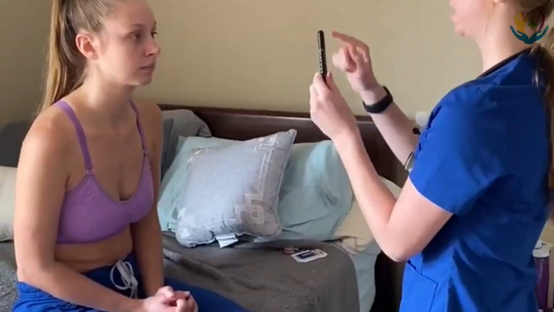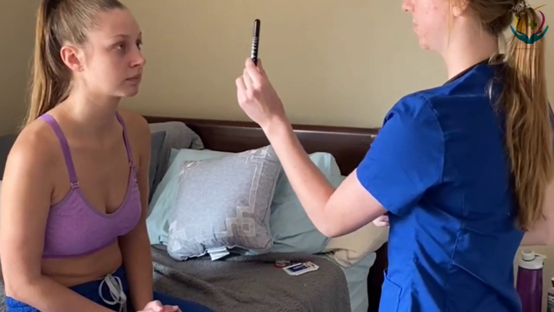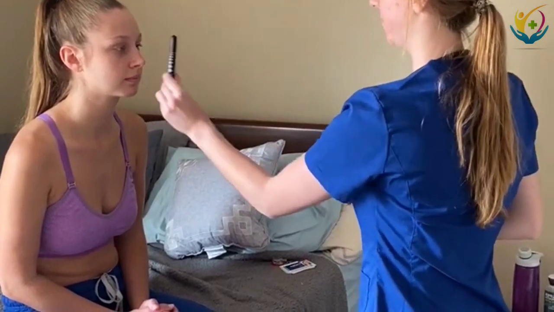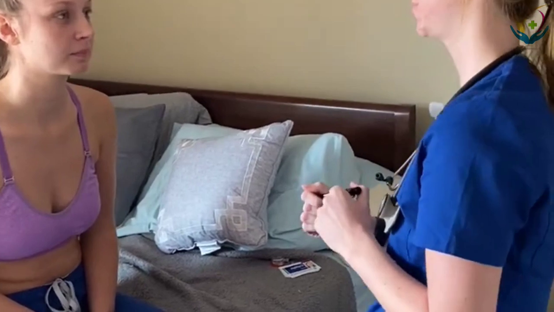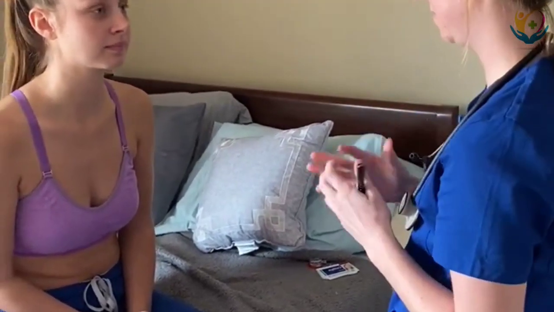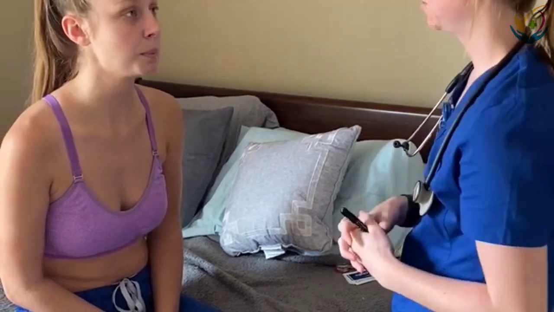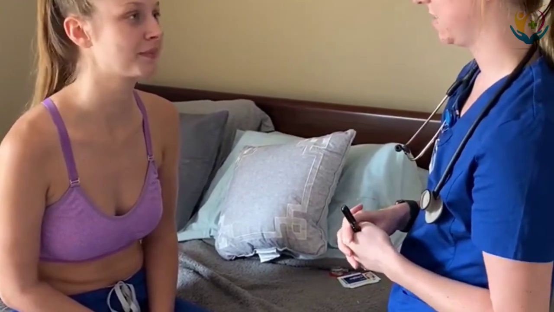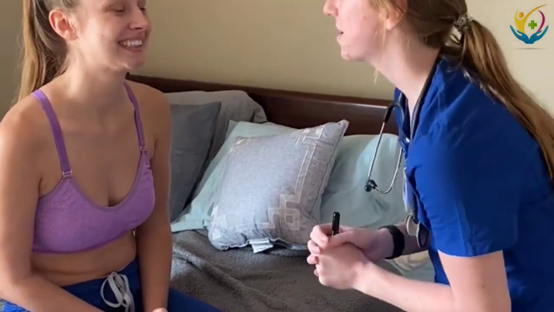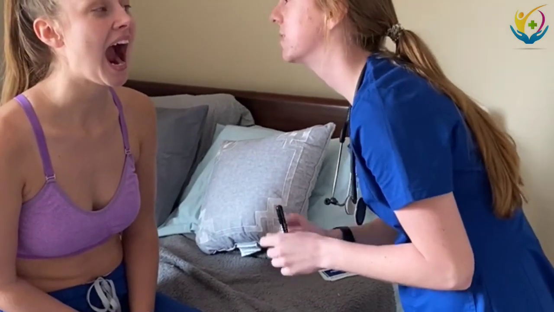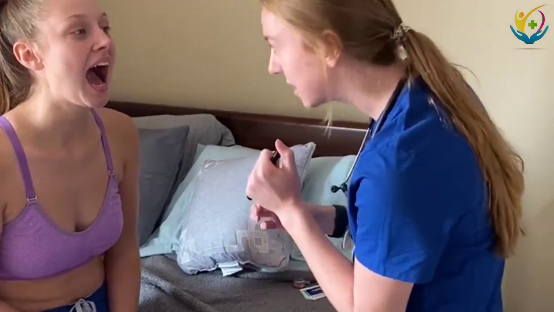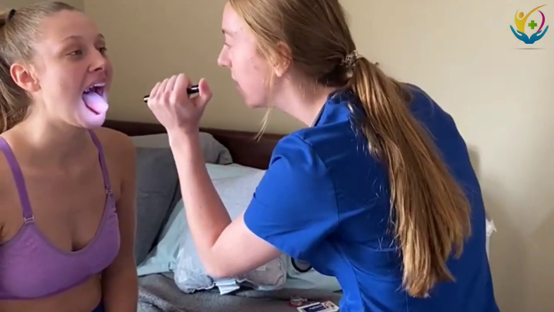Last thing, I'm going to need you to look at my pen as I bring it towards your nose. Her eyes converged and accommodated to the pen. Now I'm going to do your mouth assessment. So her lips are pink and moist with no signs of cracks. Do you use dentures? Do you still have your tonsils? Yes. All right, perfect. Open up, please. Her teeth are white and intact with no signs of dental caries. Her tongue is pink and moist with no cracks.